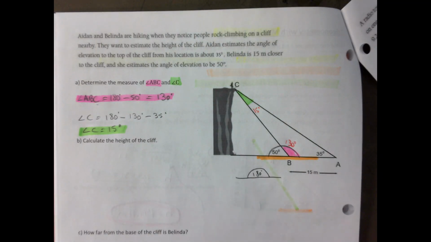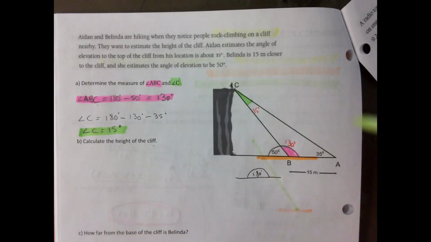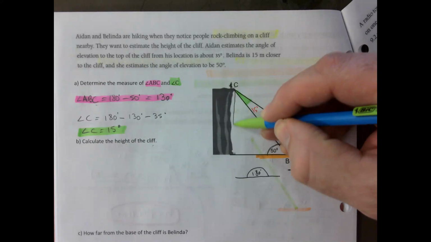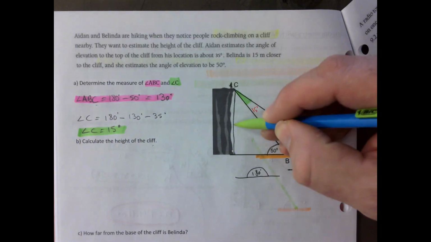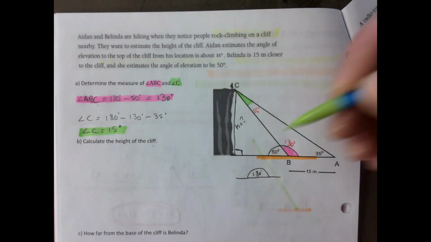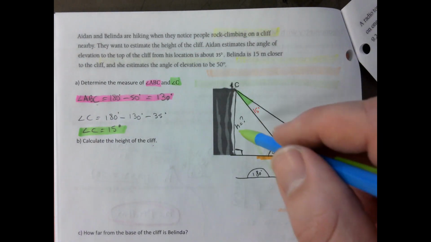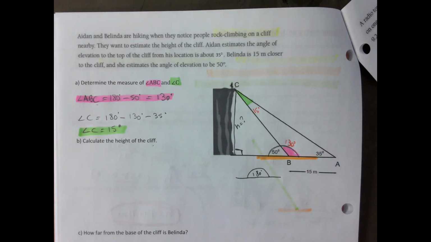And what's next? Calculate the height of the cliff. It wants this basically. Okay, it wants this height right here. What is that? And we know we have a 90 here. As it stands, we cannot do it. Okay, like you can't just. You don't have enough. Please pay attention to this one.